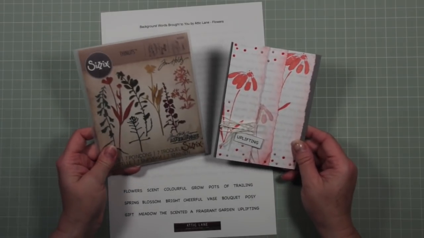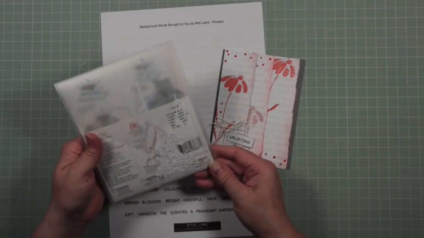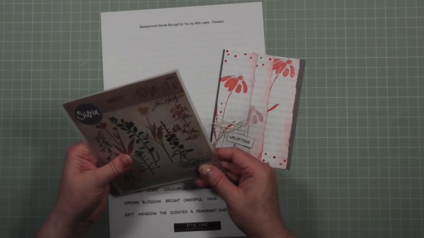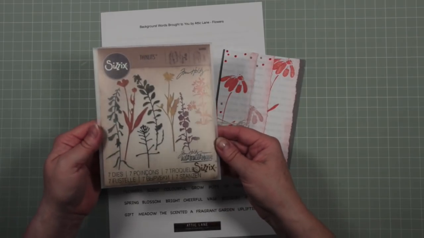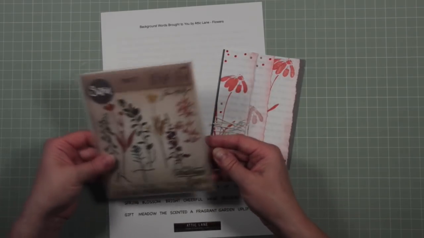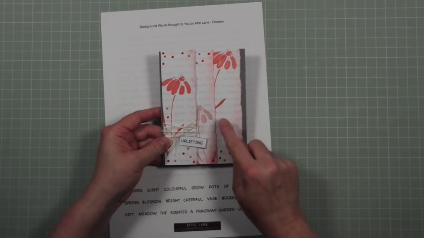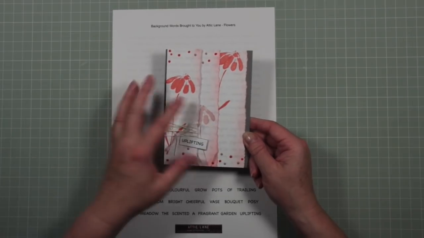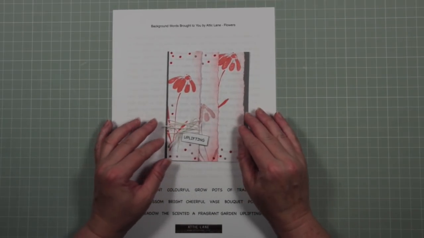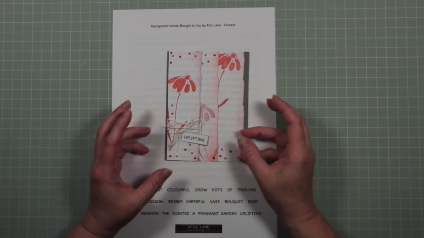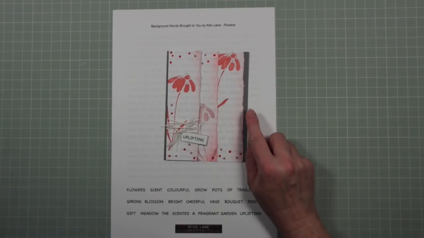These are Thinlits from Tim Holtz, and I think they're just called 661808. I've had these for quite a little while and I wanted to use these, but I also wanted to show you that this is a template. You don't have to do this card exactly the same way as I've done it, because you want to make the things that are generated by your interest, but also maybe using things that you have in your CraftStash.